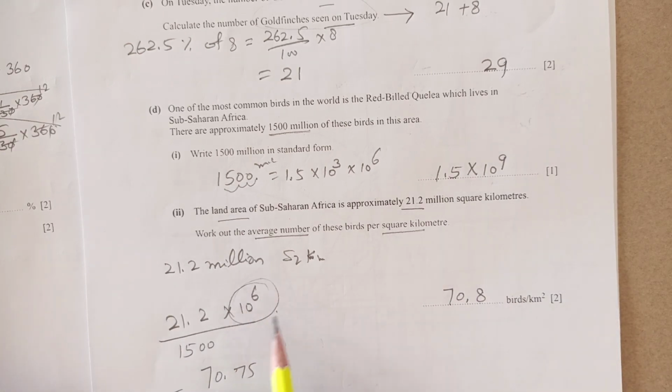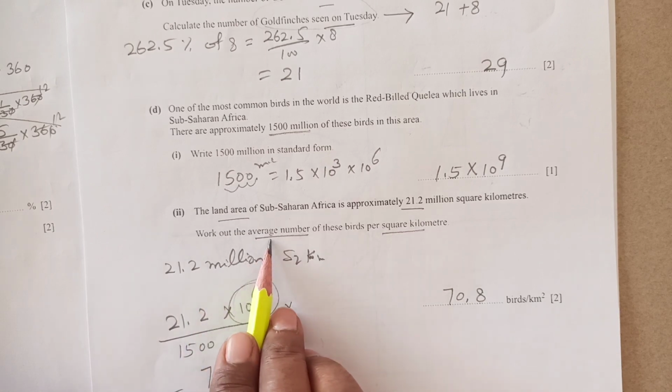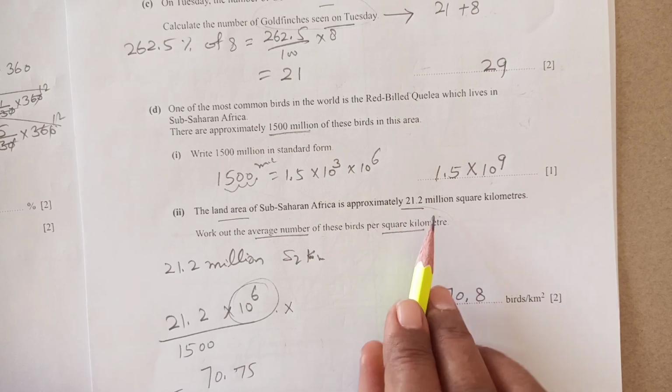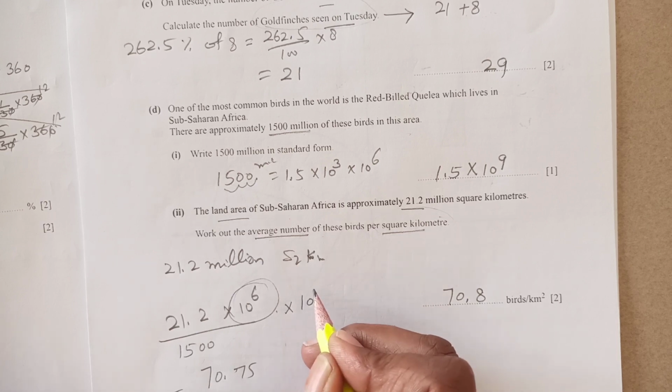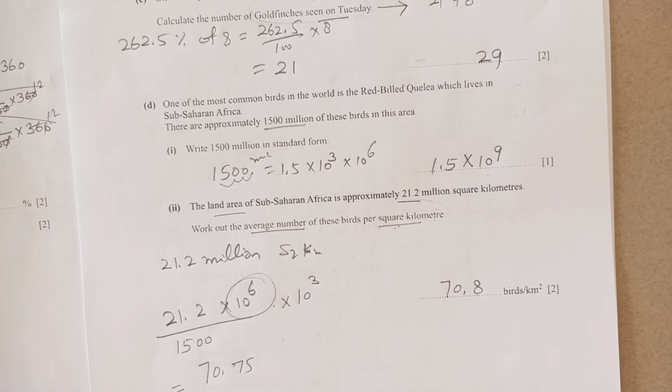So we are multiplying this over here, this millions, and we have to work out the average of these birds per square kilometer. So that's why we are taking this to multiply by 10 raised to power 3 again, which is per square kilometer. That gives you this answer finally.